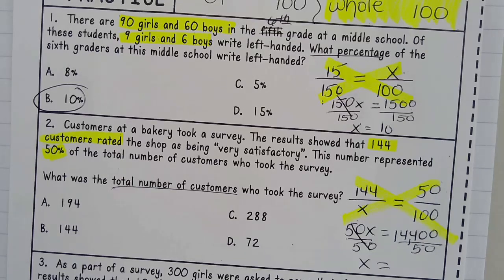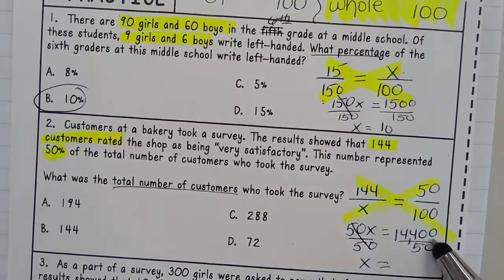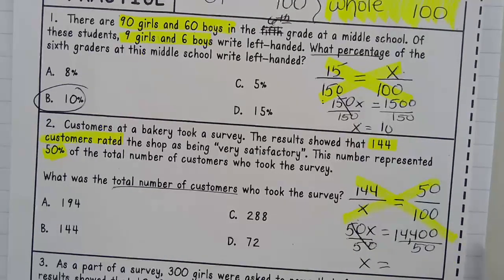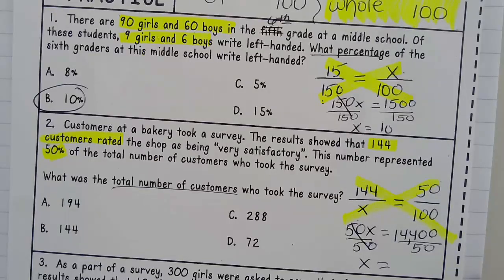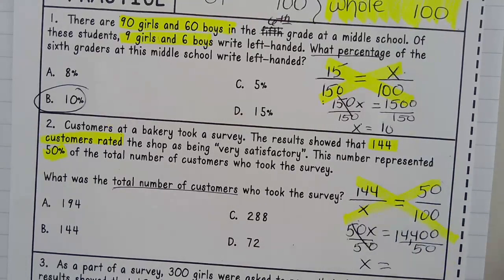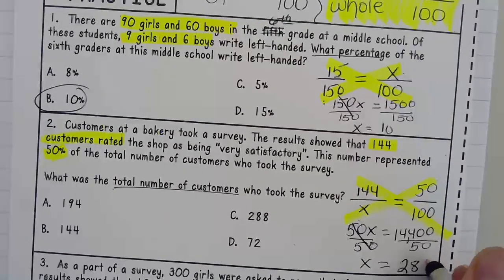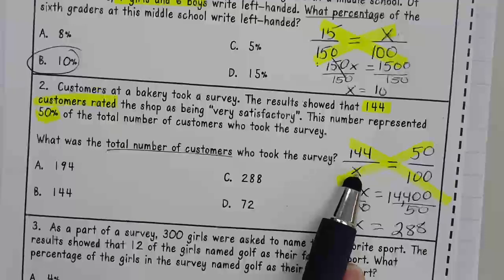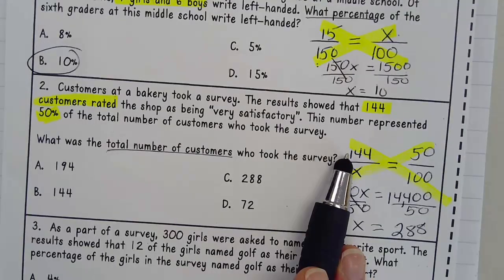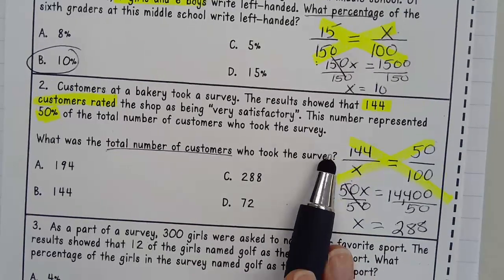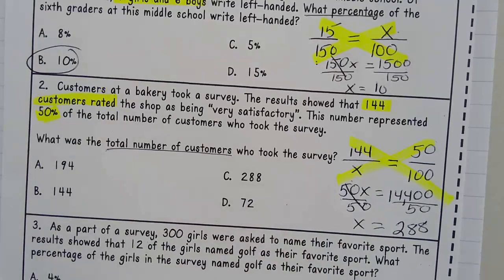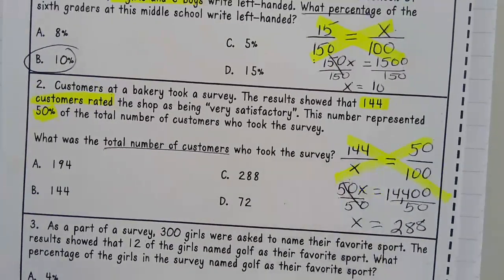Killian, what did you get? Put it in Desmos. Anybody else get 288? Okay, 288. So 288 is the whole amount. Does that make sense? Is half of 288 144? Yeah. And so that's why that would have to be the whole amount.